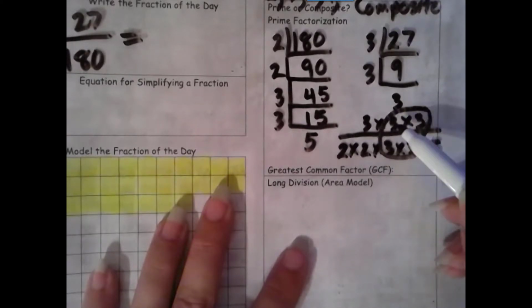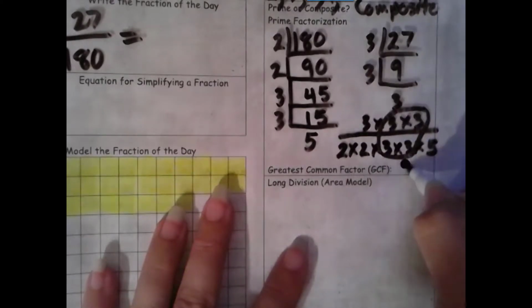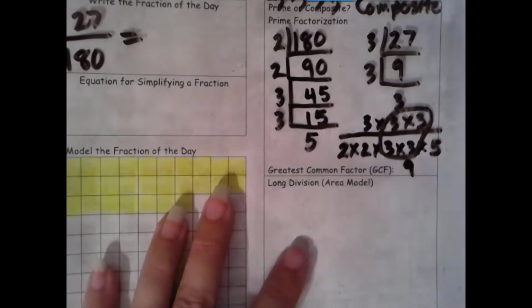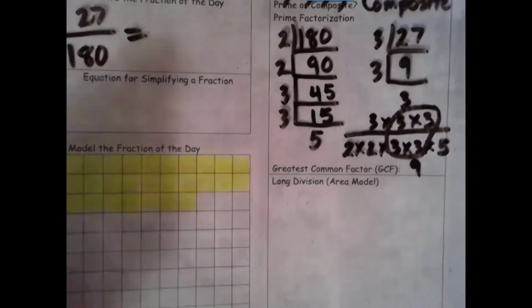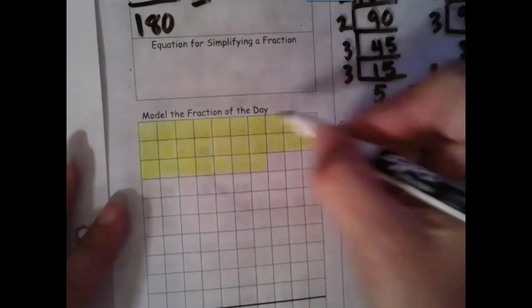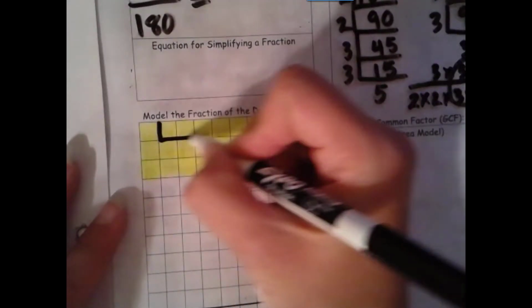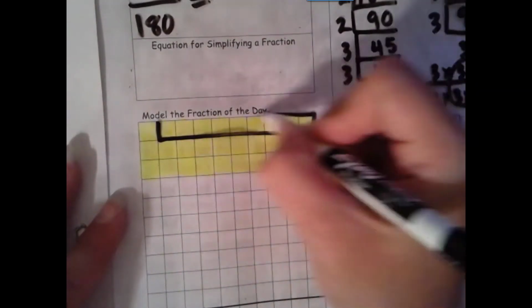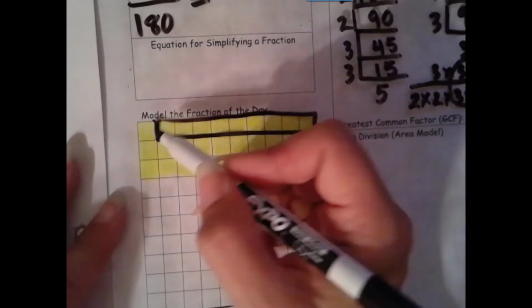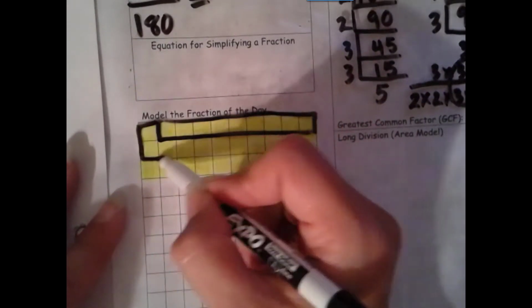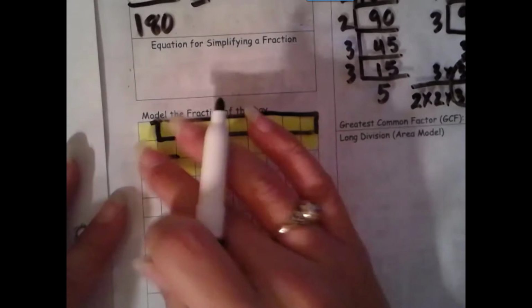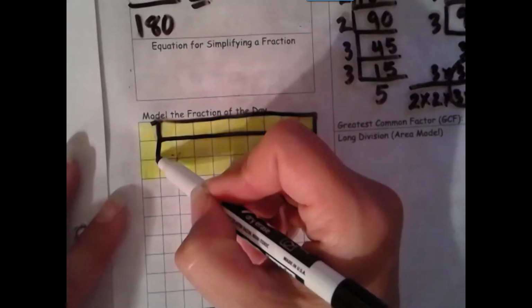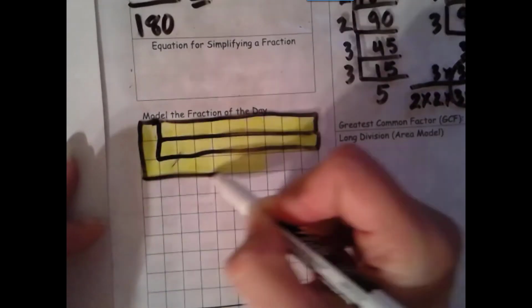But our greatest common factor is 3 times 3, which is 9. So let's go ahead and make our groups of 9 in our model. Does not matter what your groups of 9 look like, just as long as you have shaded separate from your unshaded, and you have 9 in each group.